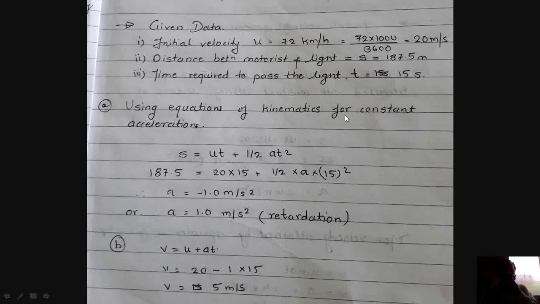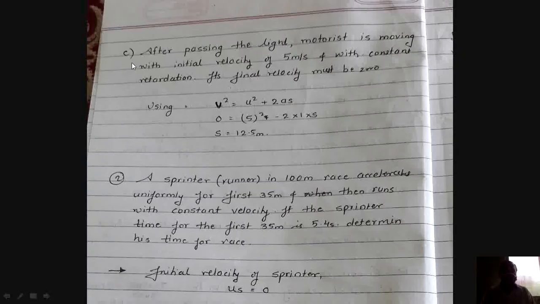So using the equation of kinematics for constant acceleration, s is equal to ut plus half at square, we will put the values and we'll get the acceleration value. Then for part B, we use the equation v is equal to u plus at. v is equal to 20 plus 1 into 15. So we'll put this acceleration value here, so v is 5 meter per second. Now see, after passing the light, the motorist is moving with an initial velocity of 5 meter per second and with constant retardation, its final velocity must be 0.